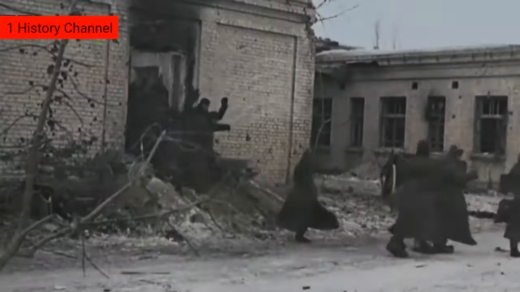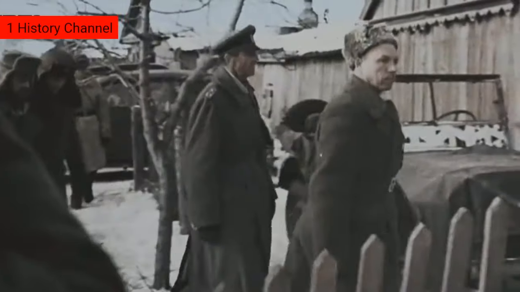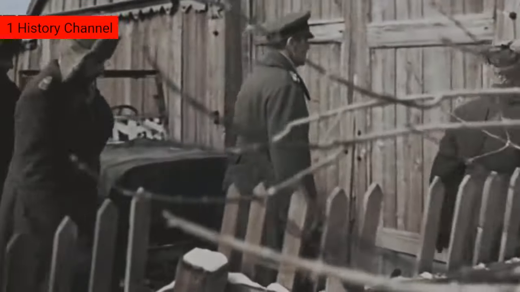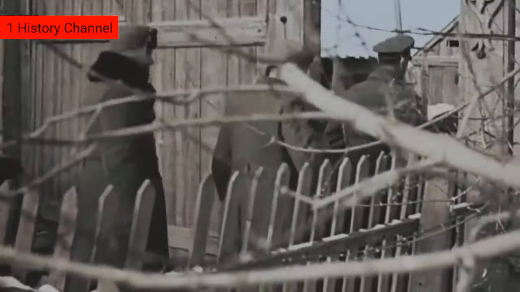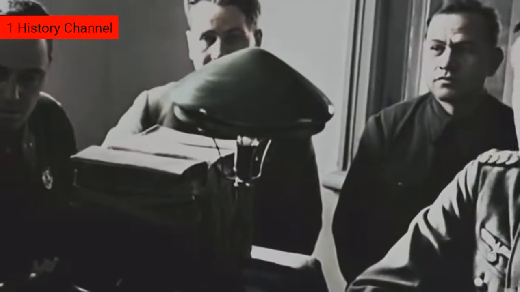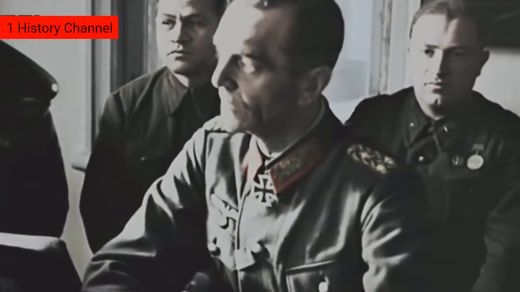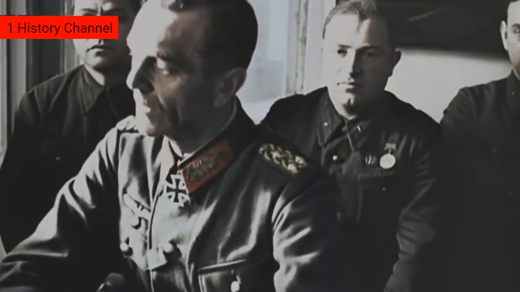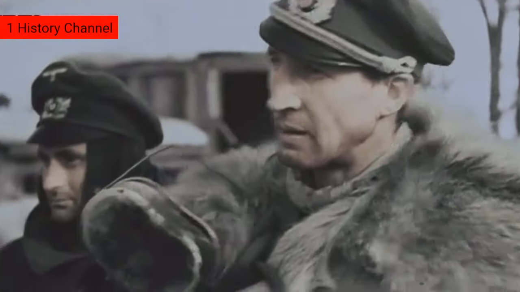Would fight on or take his own life. Nevertheless, when Soviet forces closed in on Paulus's headquarters the next day, Paulus surrendered. The remnants of the German forces in Stalingrad surrendered on February 2. 91,000 tired, ill, and starving Germans were taken captive.